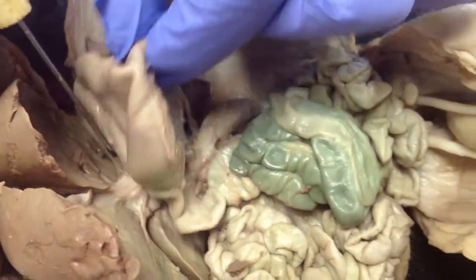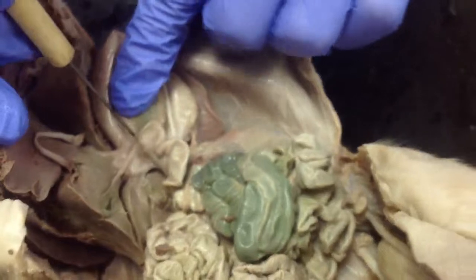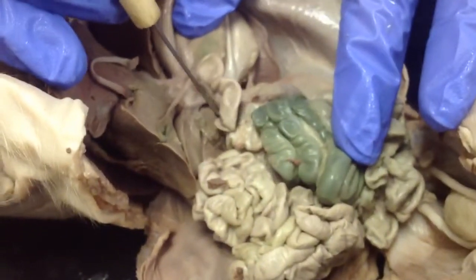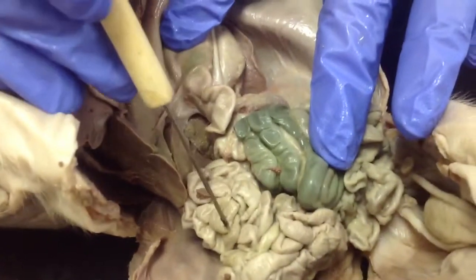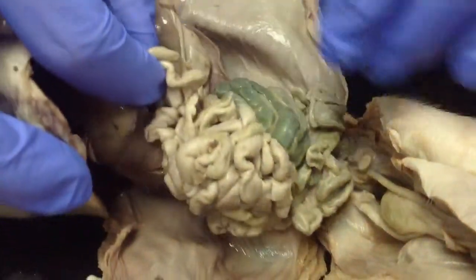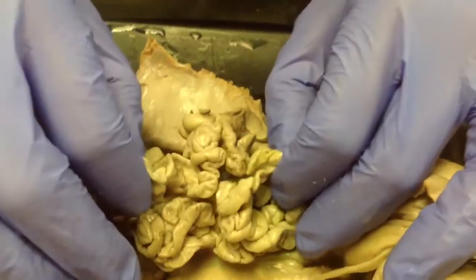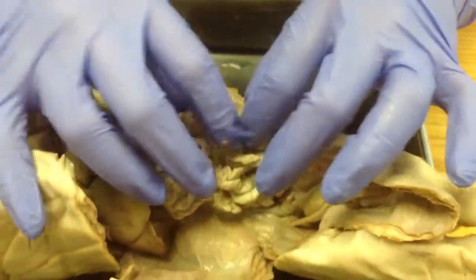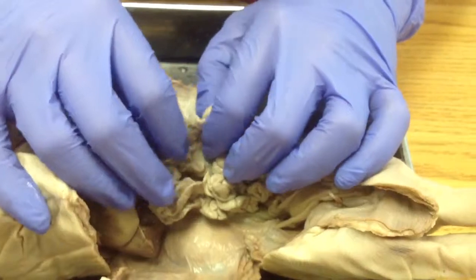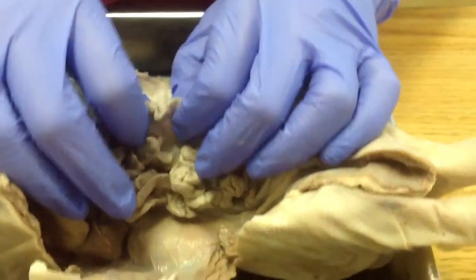So if you come back, follow the stomach right over here, it's going to connect right into the small intestines. And this big jumbled mass of stuff right here, these are all the small intestines. So lots of fun area. Now the job of small intestines, this is where most of the nutrients are being absorbed into the bloodstream.